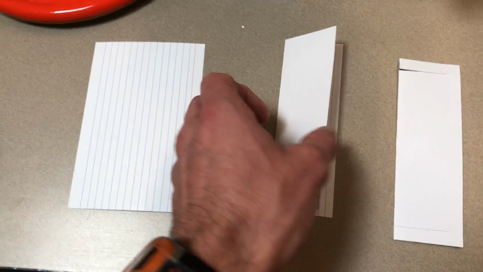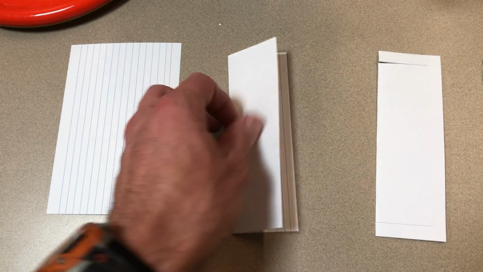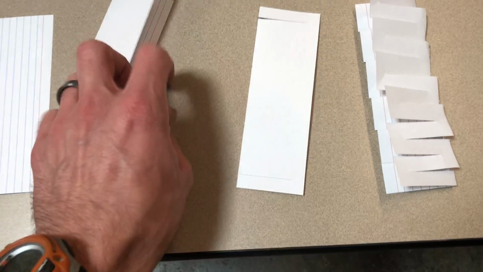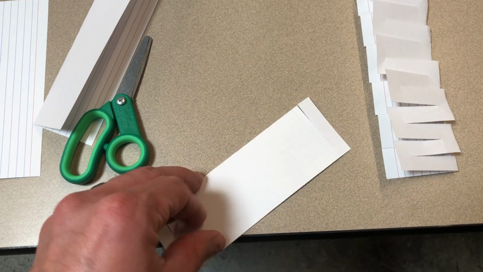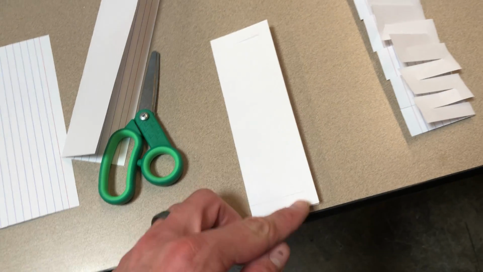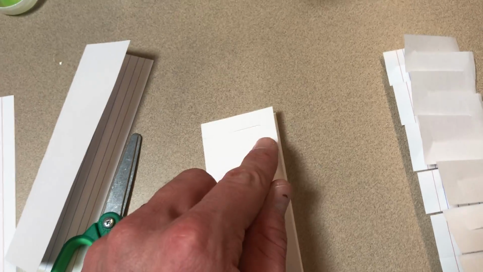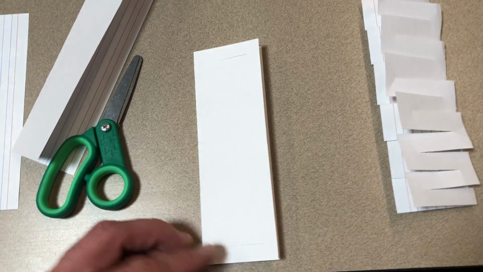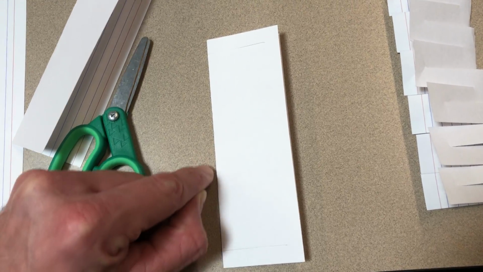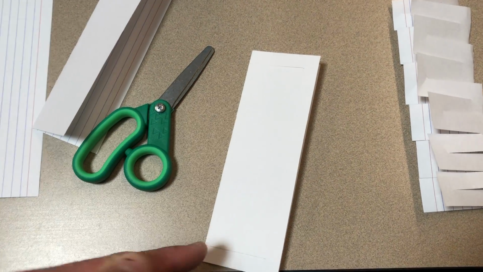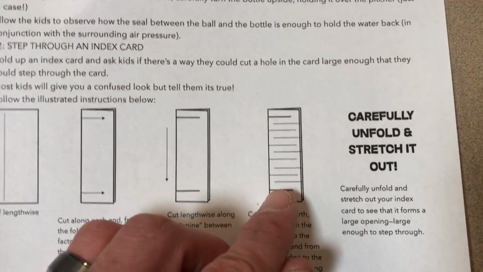You have your index card, and have the kids fold it hot dog style, lengthwise. Then they're gonna take their scissors, and from the folded edge, cut over to the factory cut edge, but leave about a 1/4 inch gap. They don't cut all the way through it. After making those cuts, they're gonna cut along that folded spine, and cut all the way.